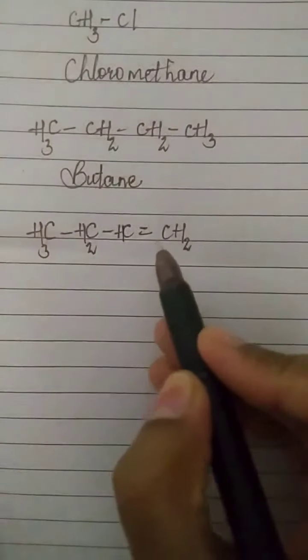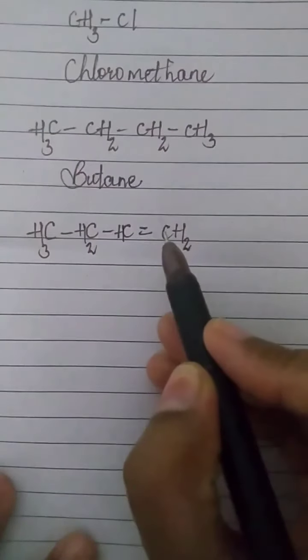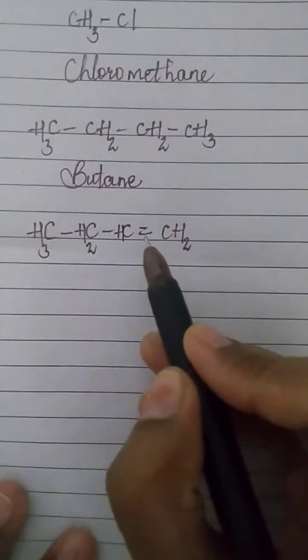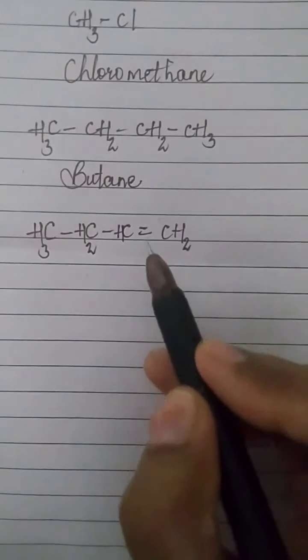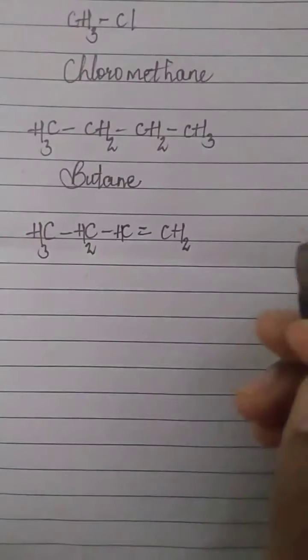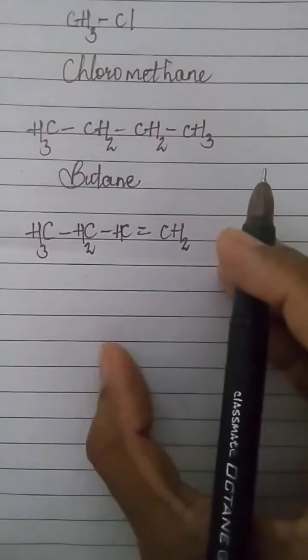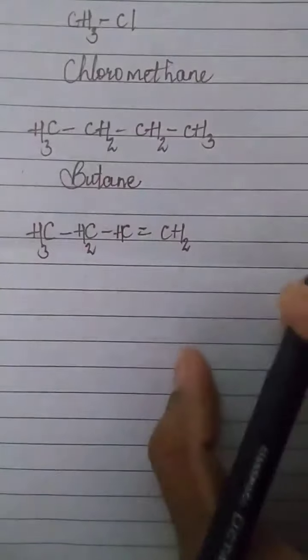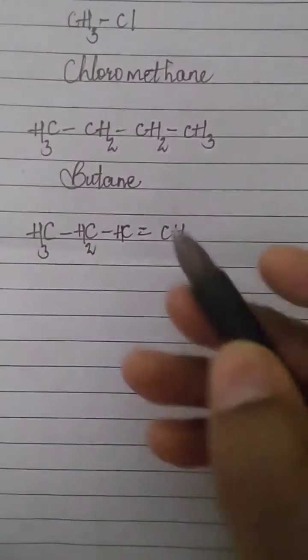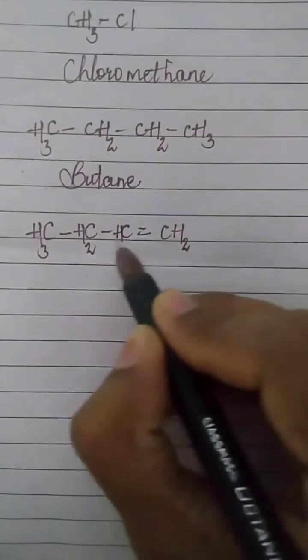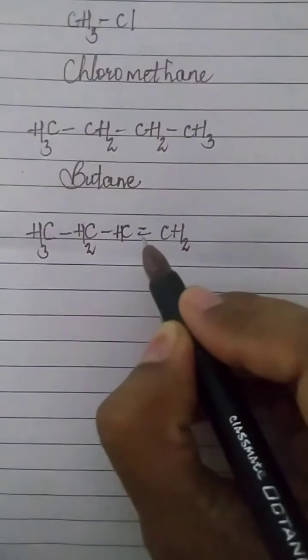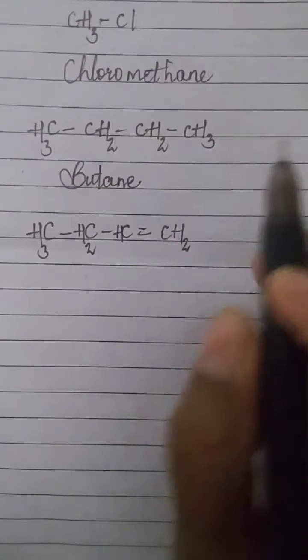So we will start numbering the carbon atoms, and this double bond, which is special here, should get the first priority. Like for any function, the chief guest is always kept in the forefront. They are always given the front seat. Same like that, we will start numbering the carbon atoms and the functional group should get the least number.